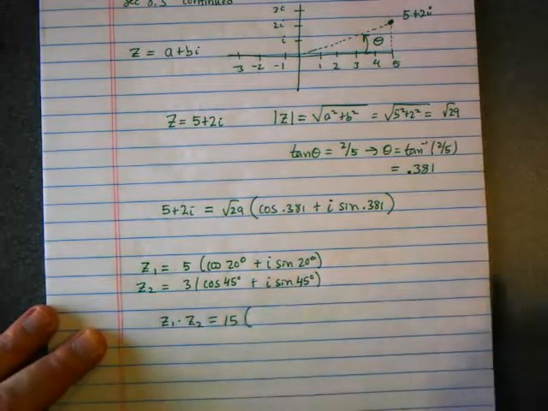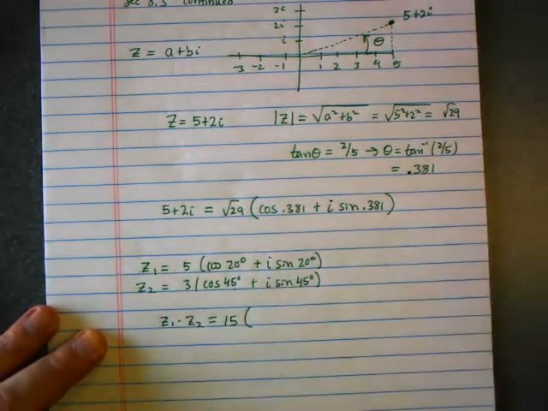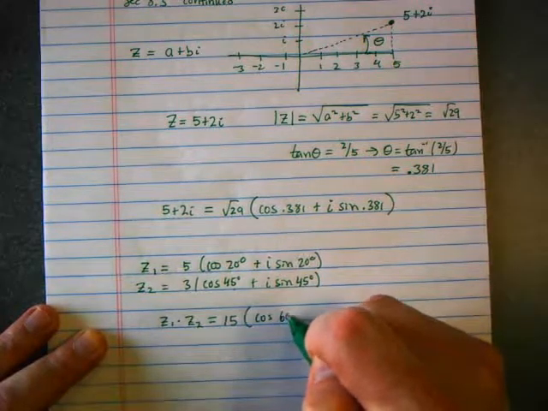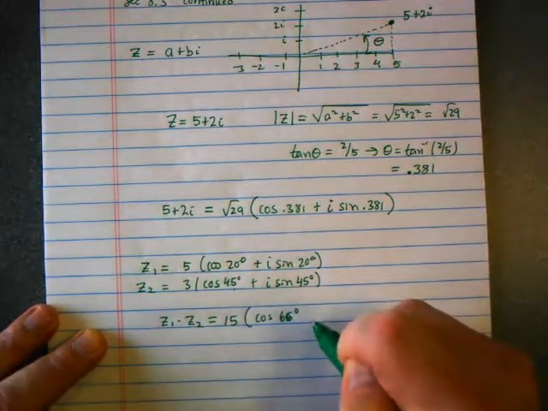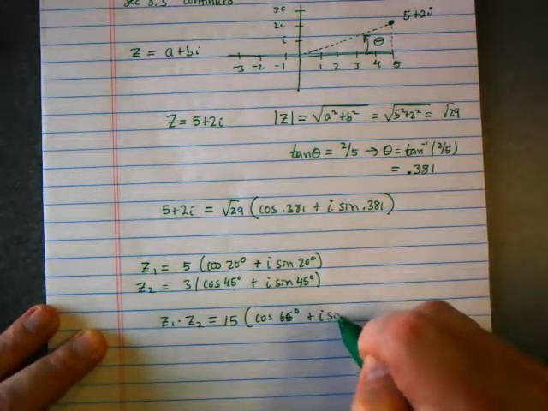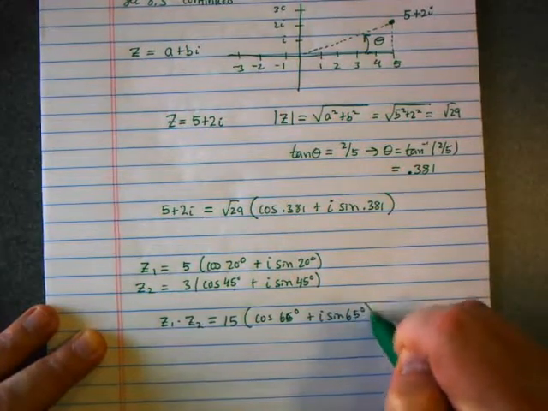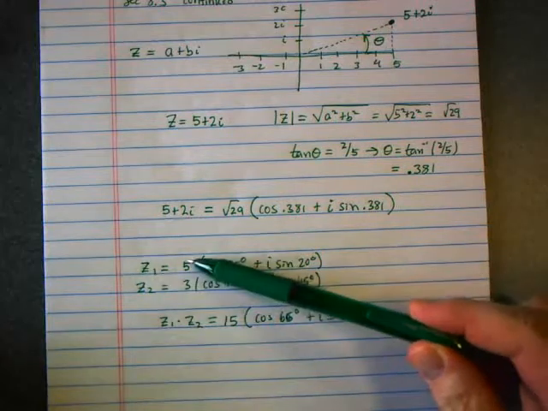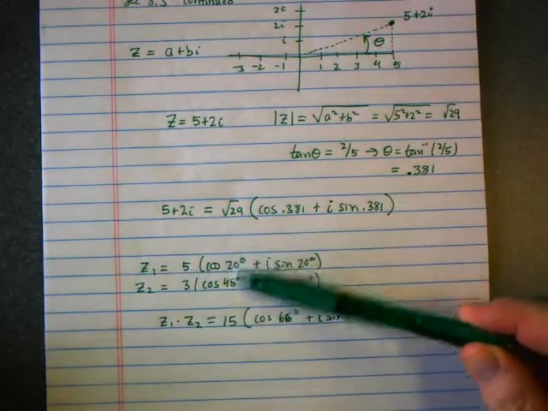And then, what do I do with the angles? They don't cancel out, unfortunately. You add the angles. So it's going to be cosine 65 degrees plus i sine 65 degrees. So multiplying in polar form is very, very easy. You multiply the numbers out front, and then you add the angles.